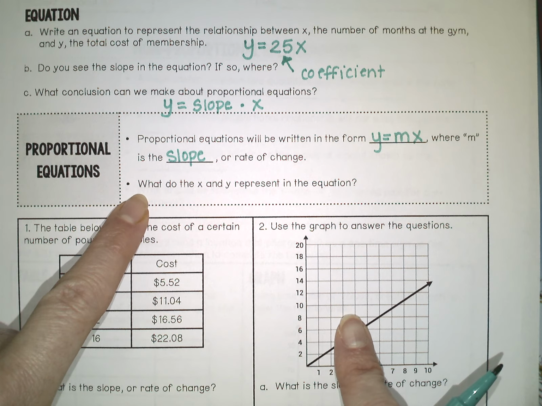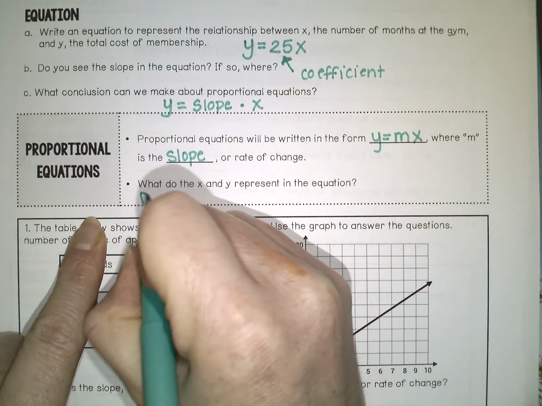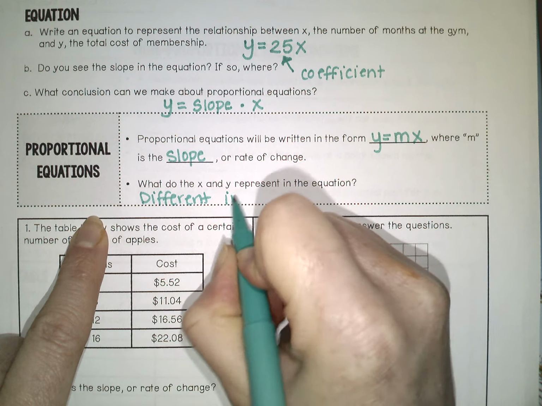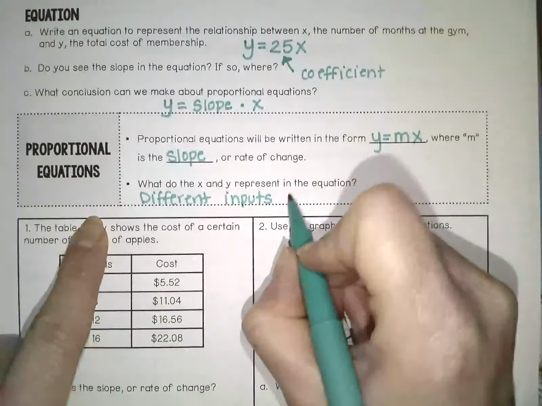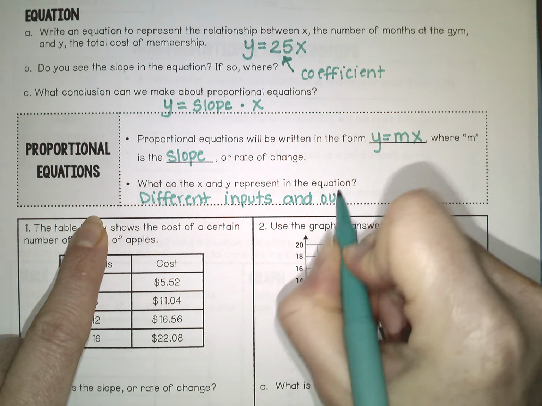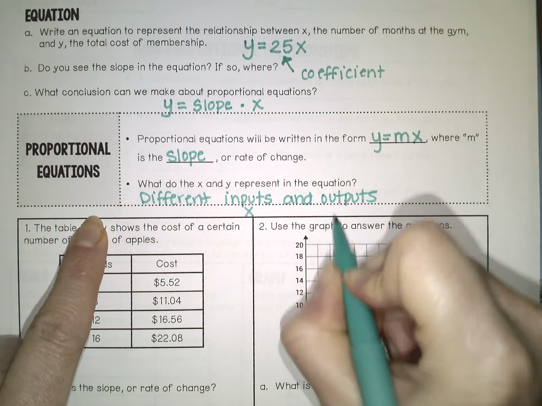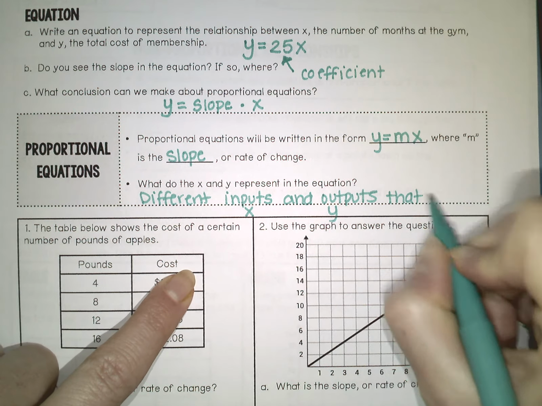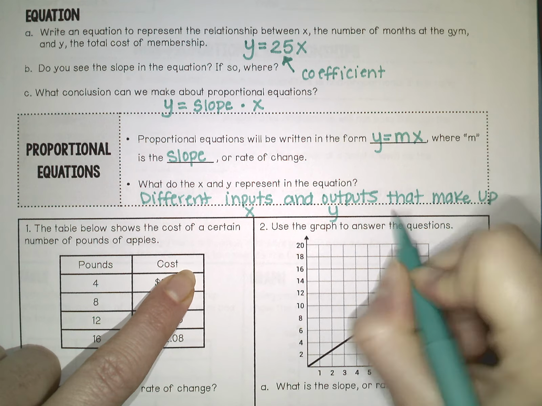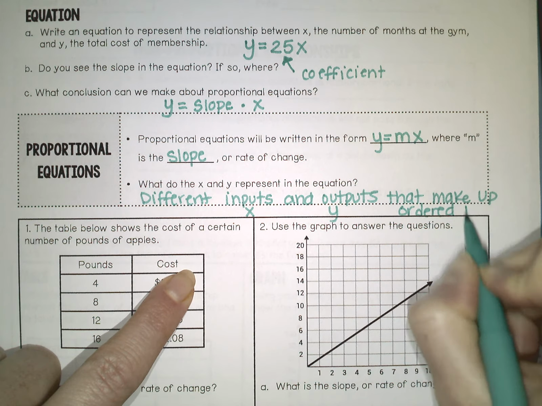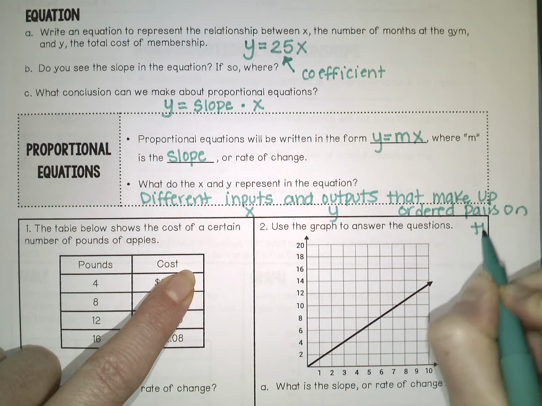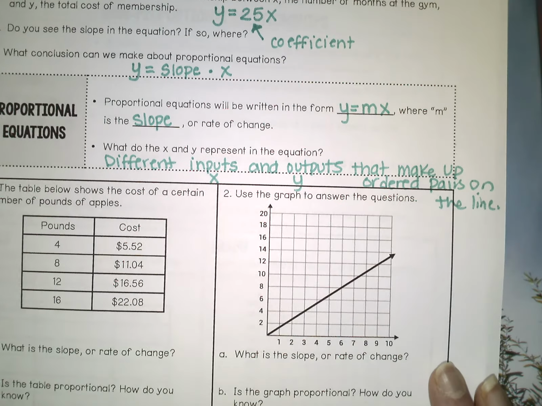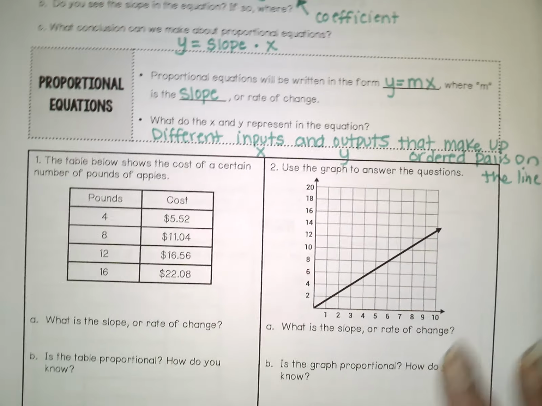So what do the X and the Y represent in the equation? We've talked about this earlier this week. Those are different inputs and outputs. Those are X and Y values that make up ordered pairs on the line. Okay? So those just make up ordered pairs that are on the line.